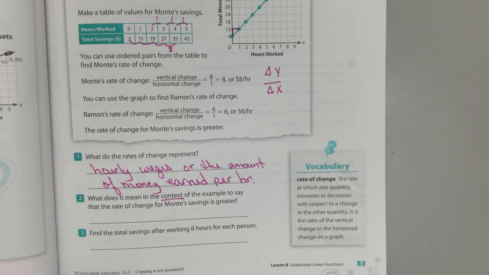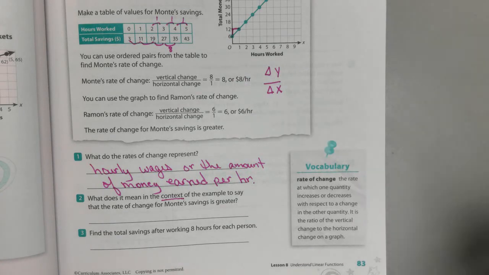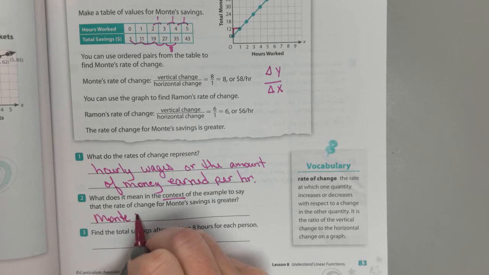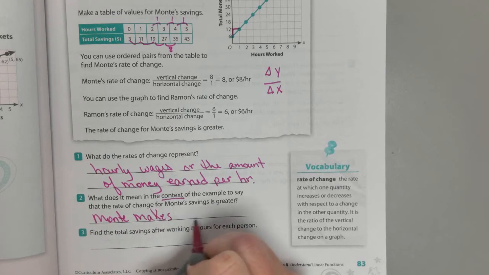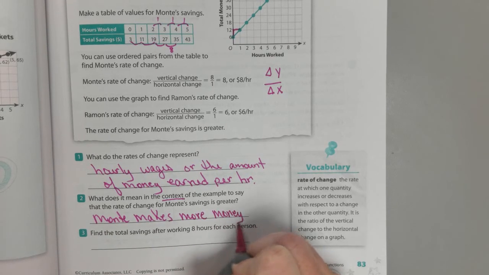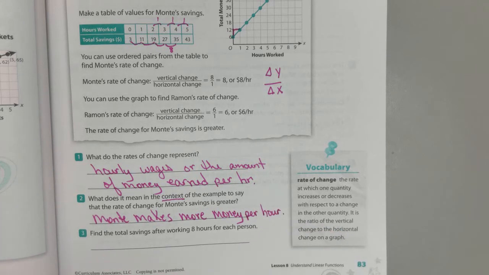It's not good enough to just say 8 or 6. You've got to go on and say, okay, for Monty, that's Monty earns more money per hour, because Monty's making 8, Ramon is making 6. So Monty makes more money per hour. You can't just say his rate of change is more. What does his rate of change mean?